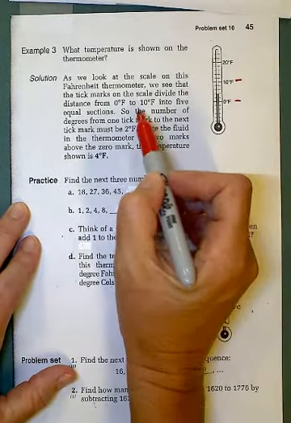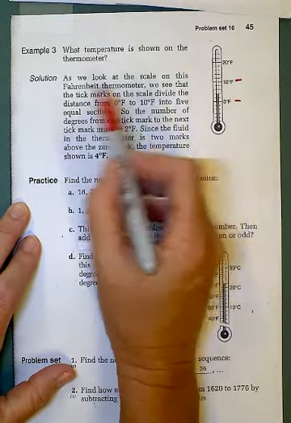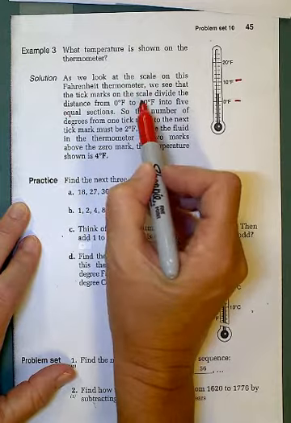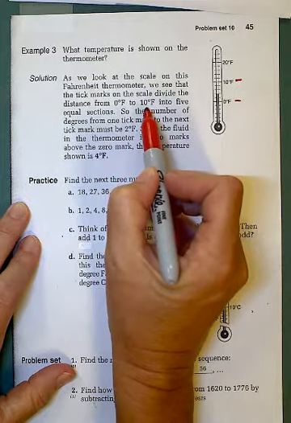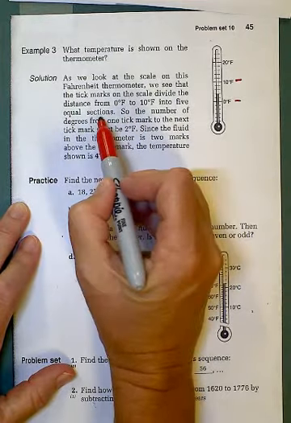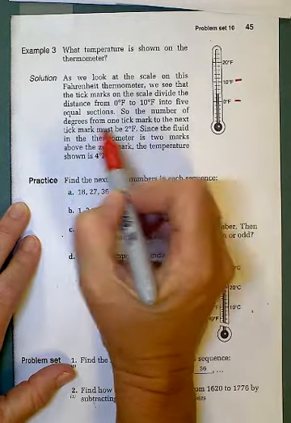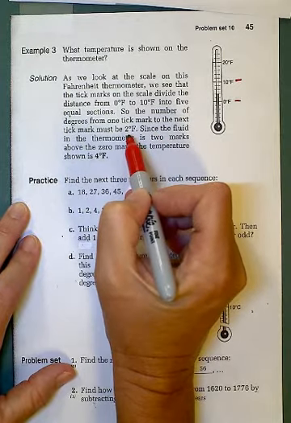It says, as we look at the scale on this Fahrenheit thermometer, we see that the tick marks on the scale divide the distance from 0 to 10 degrees Fahrenheit into 5 equal sections. So, the number of degrees from one tick mark to the next tick mark must be 2 degrees.